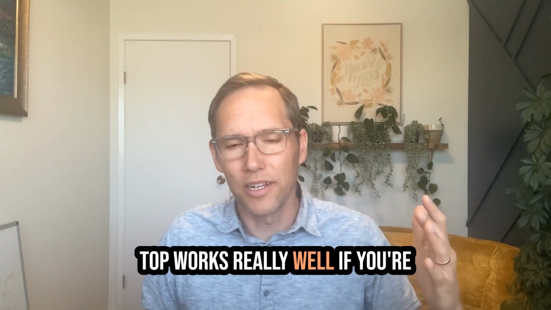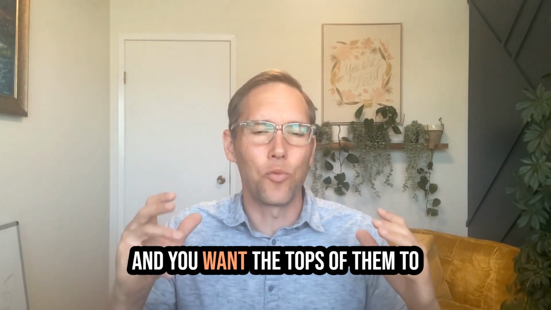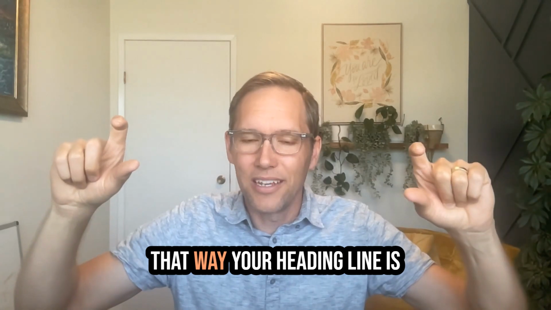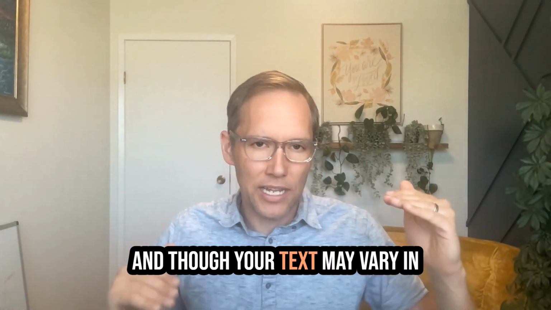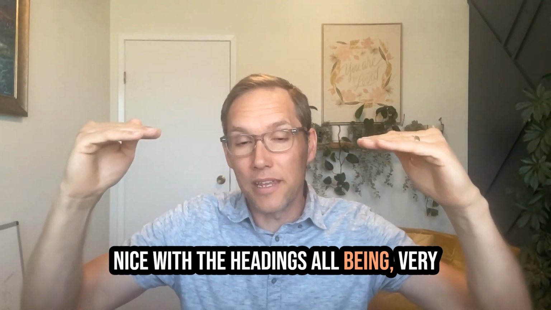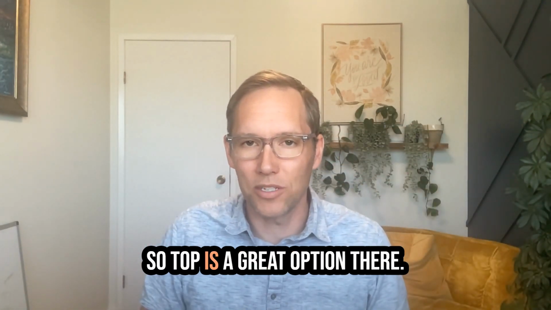Top works really well if you're using text boxes or feature boxes and you want the tops of them to all look really nice. The headings that way, your heading line is lined up perfectly on all of them. And though your text may vary in each box, they're starting out really nice with the headings all being very visually appealing in the alignment. So top is a great option there.